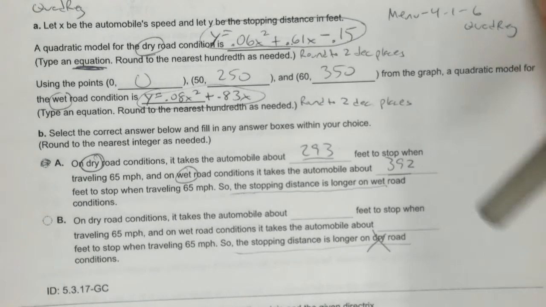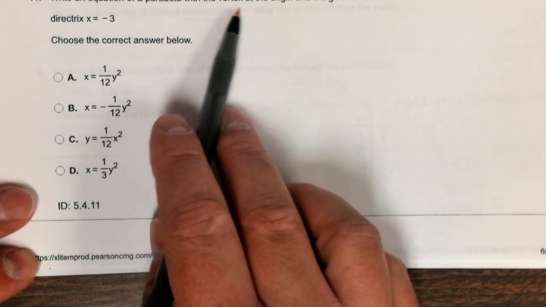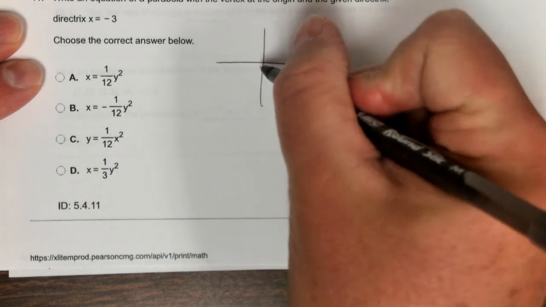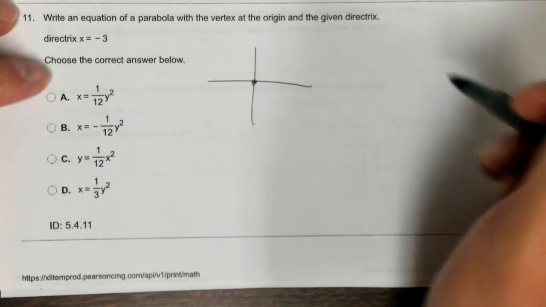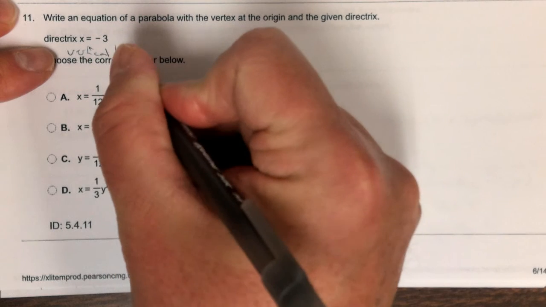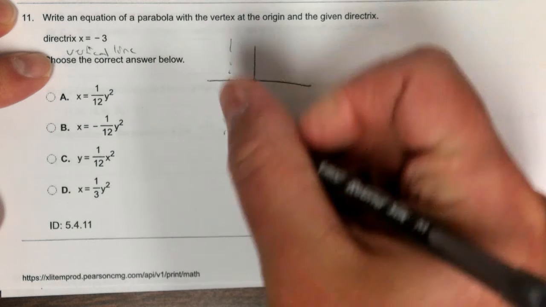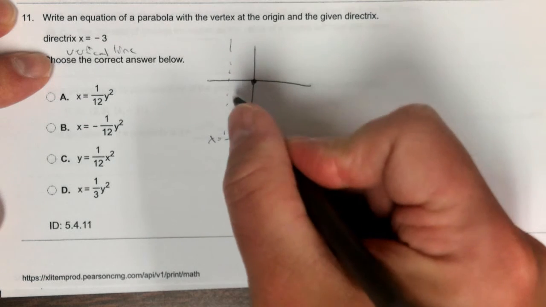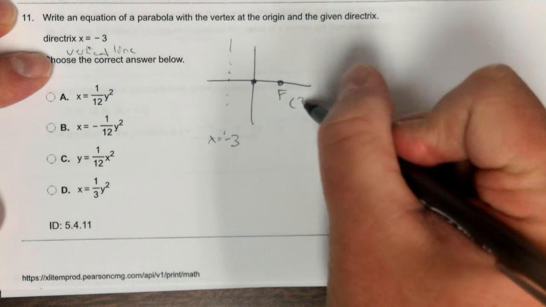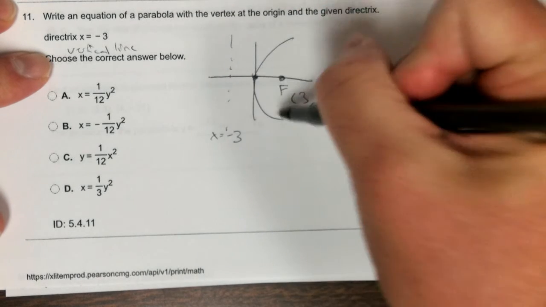Okay, the next one says write the equation of the parabola with the vertex at the origin and the given directrix. So if the vertex is at the origin, put the dot there. The directrix is x equal -3, which means it's a vertical line. So x equal -3 is like this. And this distance is 3, so this distance is also 3 for your focus. Your focus is at 3, 0. So this would open right.